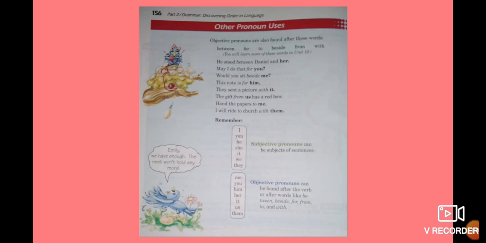He stood between Daniel and her. May I do that for you? If you notice, for is a preposition, and then we have an objective pronoun that is you. Would you sit beside me? Beside is a preposition, and then we have an objective pronoun that is me. This note is for him. We have a preposition, and then we have the objective pronoun him. So if you check every sentence, we have different prepositions, and after each word, we have an objective pronoun.